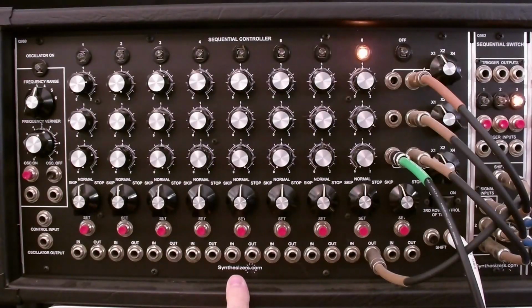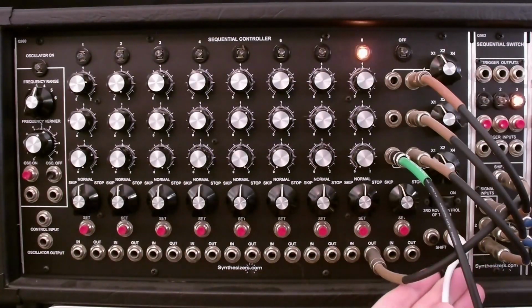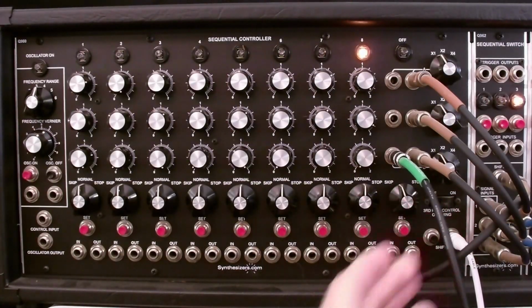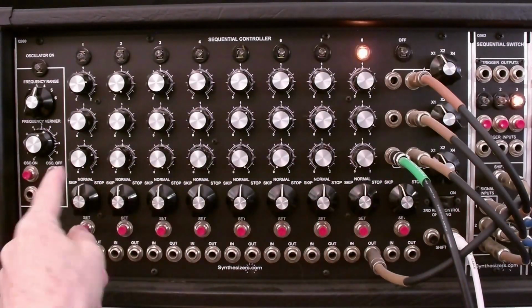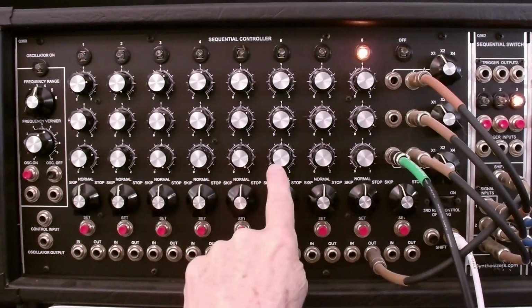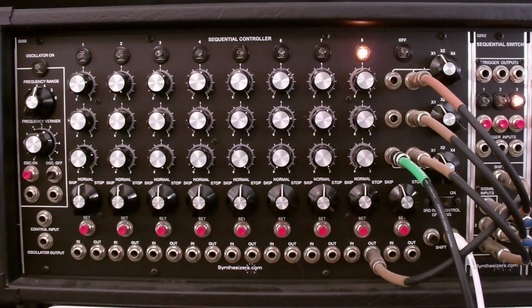This is the Q960 Sequencer from synthesizers.com. It's modeled on the MOOG 960. I've got it clocked externally from a VCO, and we're listening to the 3rd row here, which is set up max, min, max, min, max, min, max, min, and let's plug in the clock and listen to the range.